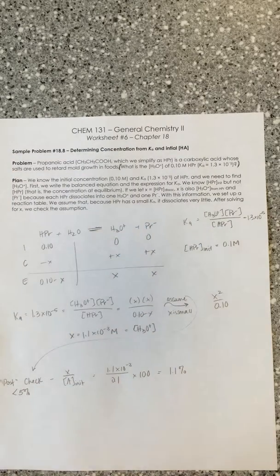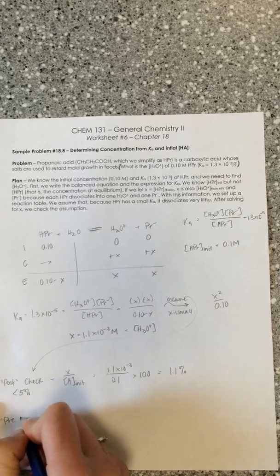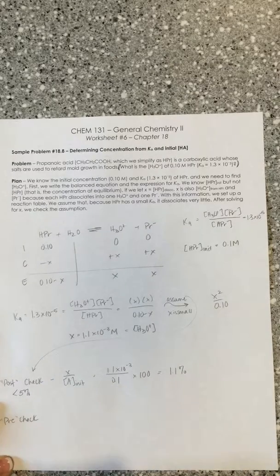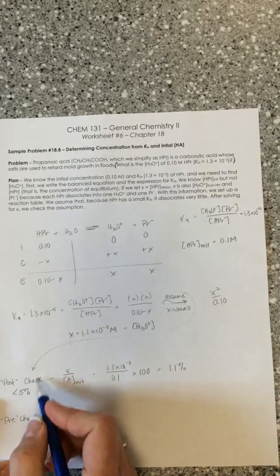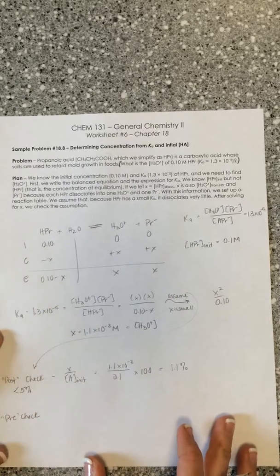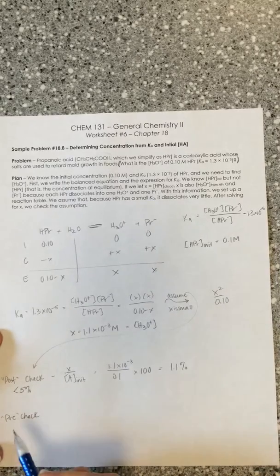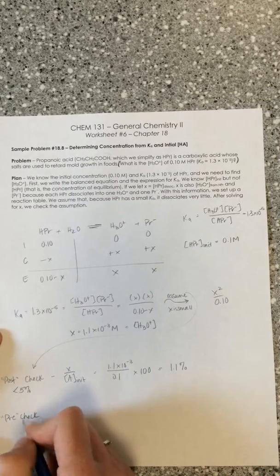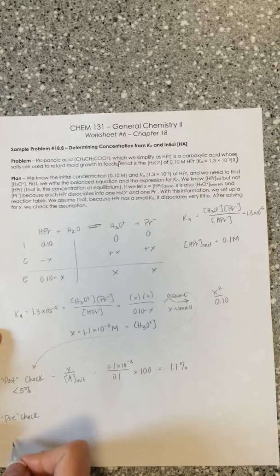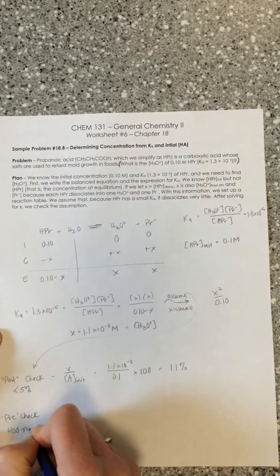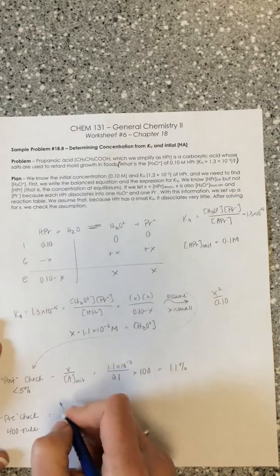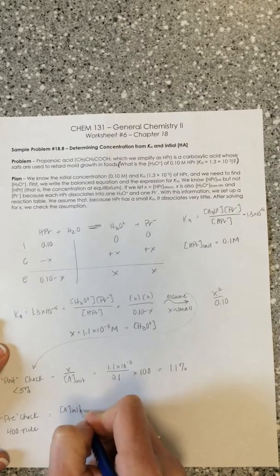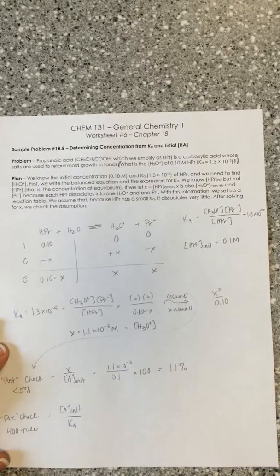I'm going to show you another little trick that I'm going to call a pre-check. Our pre-check is something you can actually do before you start your problem. As long as you do the pre-check, you can make this assumption right away. But I need to see some sort of check in your problem to validate assuming that x is small. If we call the post check the 5% rule, we're going to call our pre-check the 400 rule. It takes your initial concentration and divides by your Ka value.